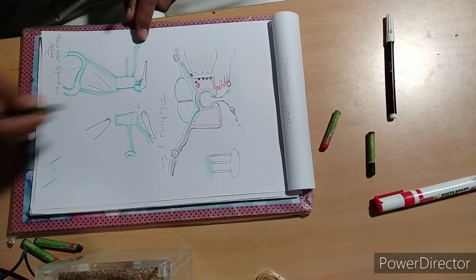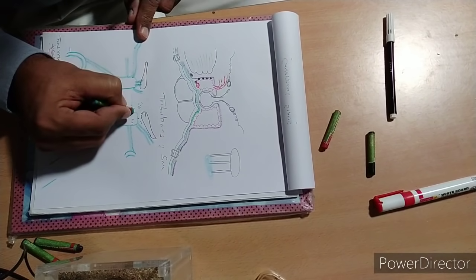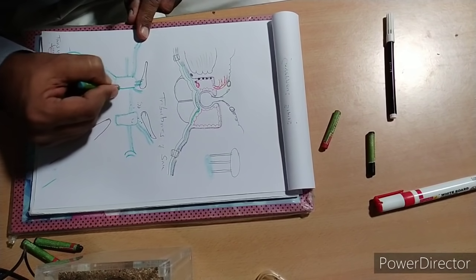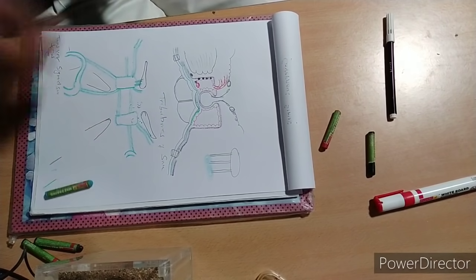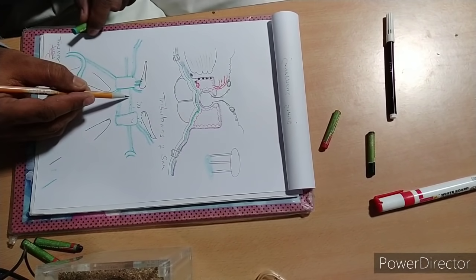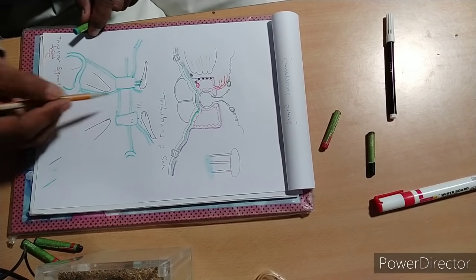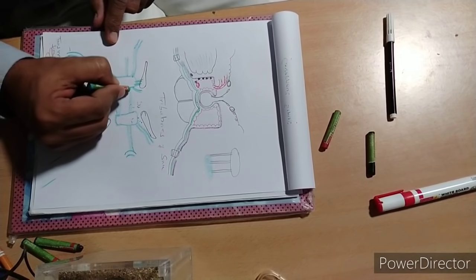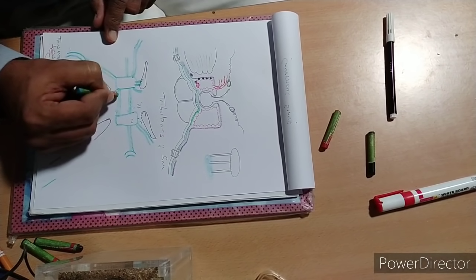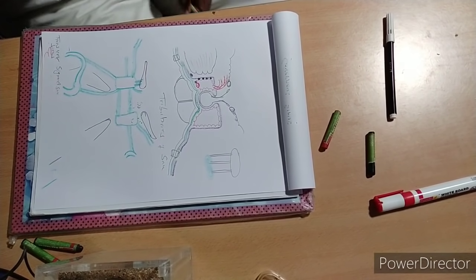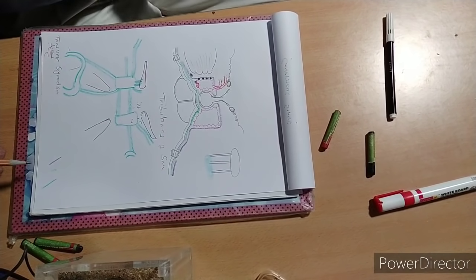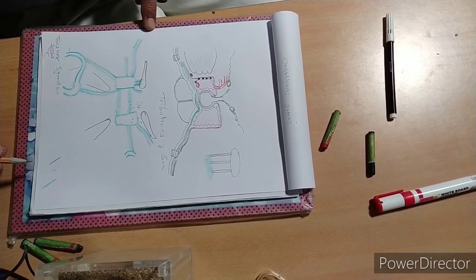This opposite cavernous sinus is connected through the anterior and the posterior intercavernous sinus. These are the anterior and posterior intercavernous sinus here. Clear? So these are the anterior and posterior intercavernous sinuses that make this connection. Clear? Then it is also connected to the superior sagittal sinus here.